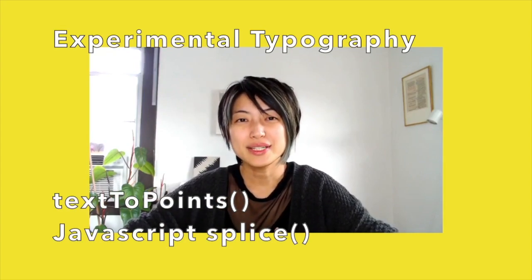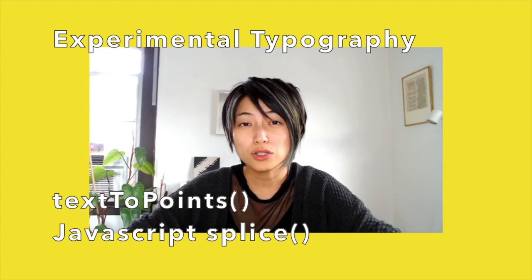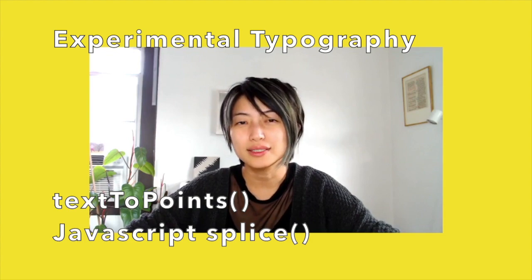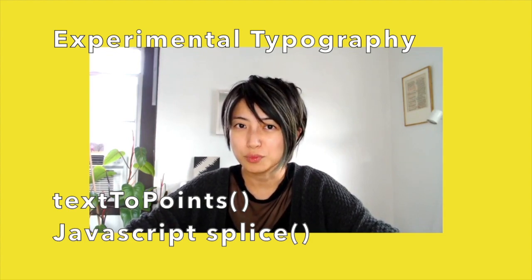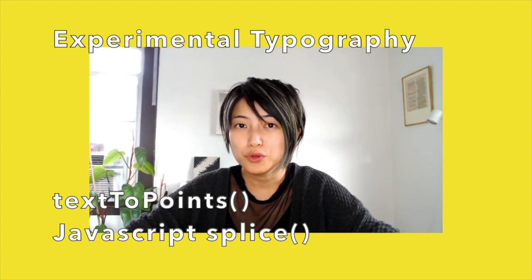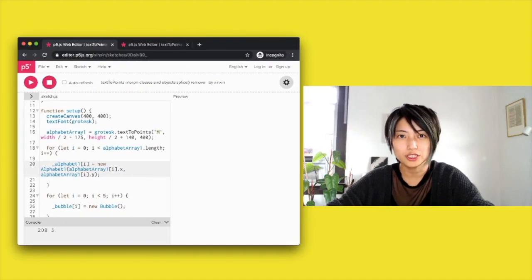Everyone. So in the previous tutorials, I talked about text-to-points and also how to create a morphing effect using text-to-points. In this tutorial, I am going to talk about how you can combine text-to-points with classes and objects so that you can remove different points along the text. So let's take a look at how that might look.